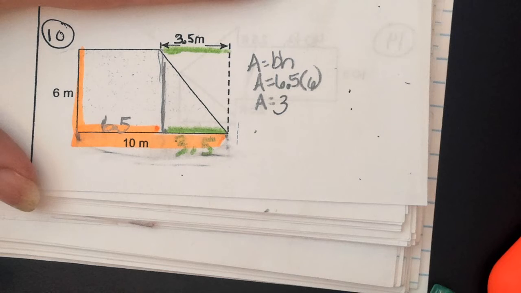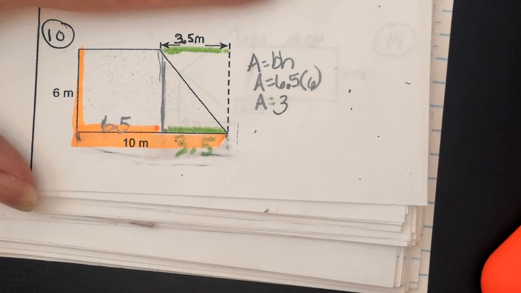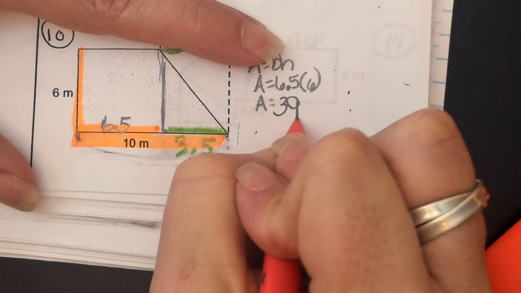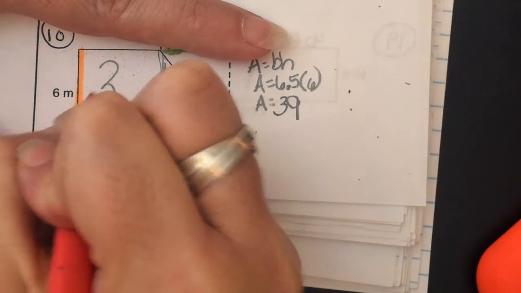It's weird. I call it sliding the walls around and kind of subtracting, and that's hard. It's hard for some kids to see it. It takes a minute, I promise. It's not just you. 6.5 times 6. Okay, so I got 39 for just the box.